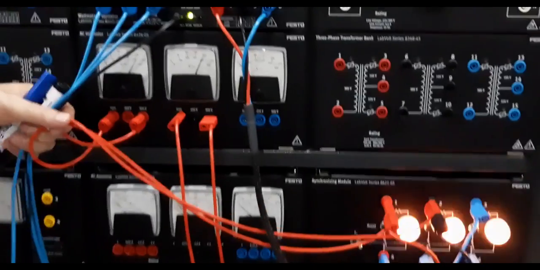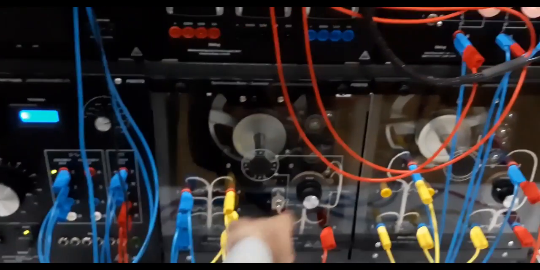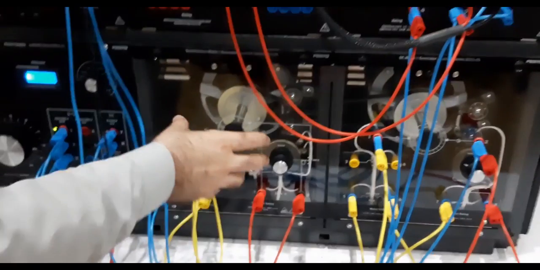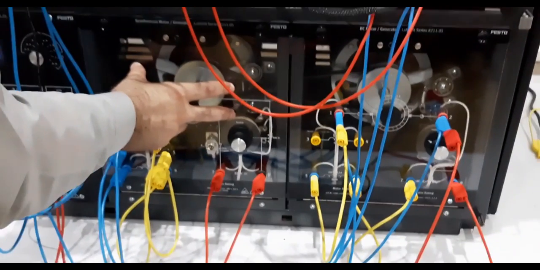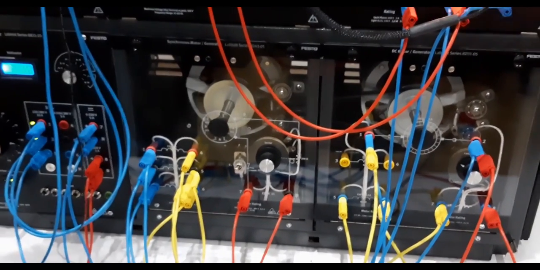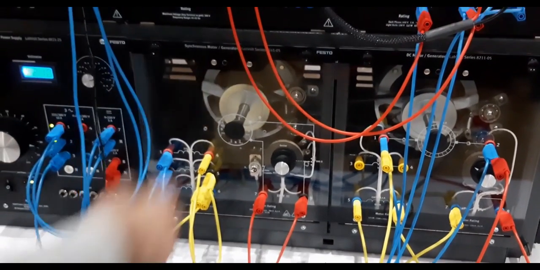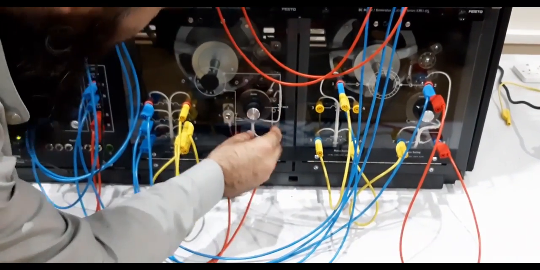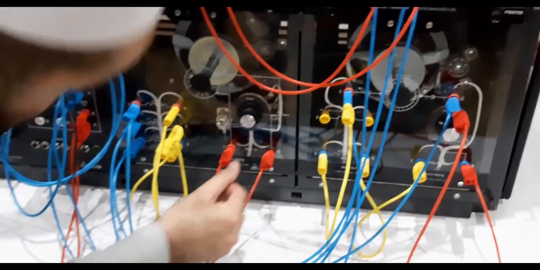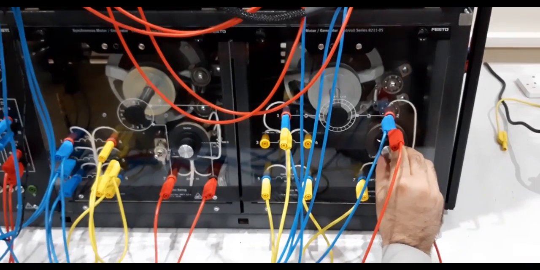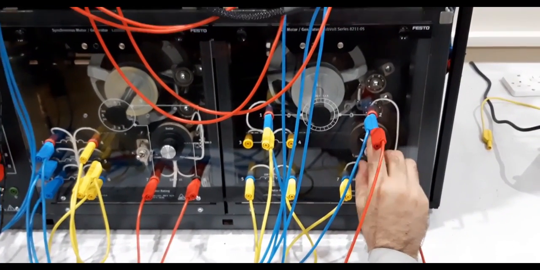So now what is the other option? We have to increase the speed of the prime mover by varying the excitation of the motor. We have to vary the speed. So let's now increase the speed by varying the field of the motor. So this is the motor.